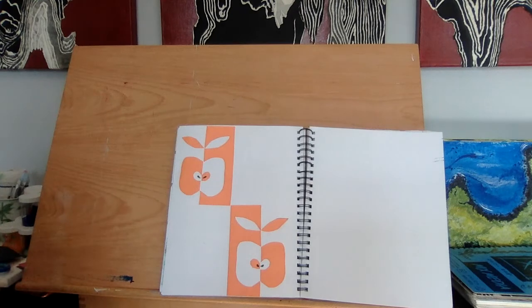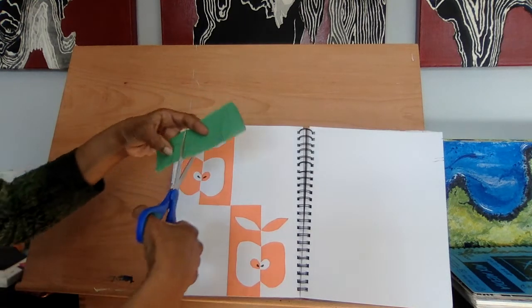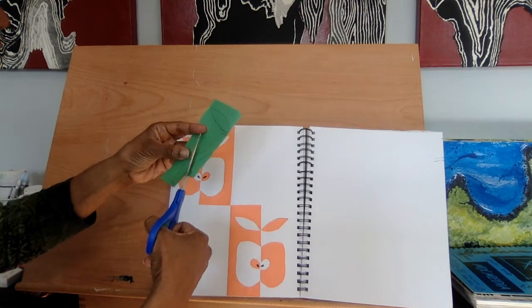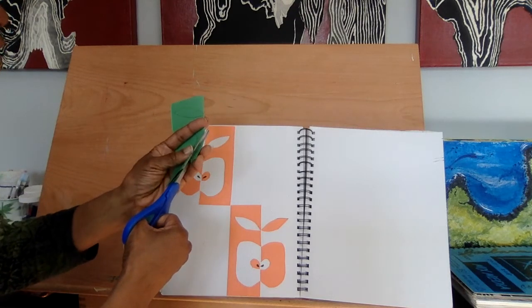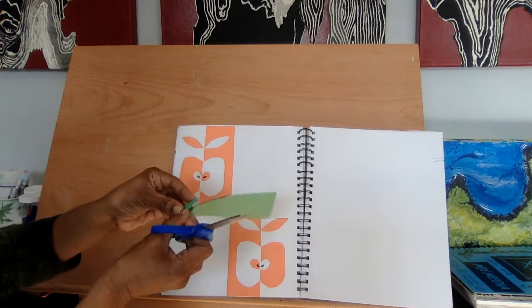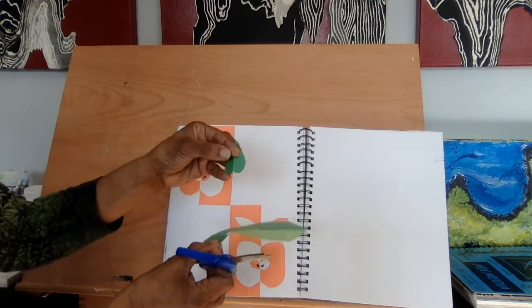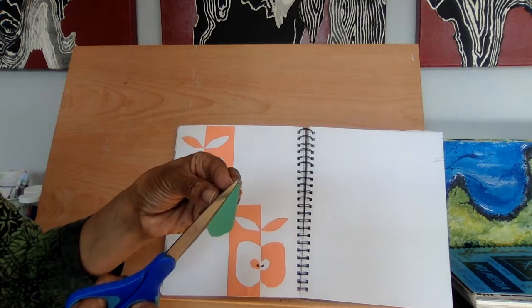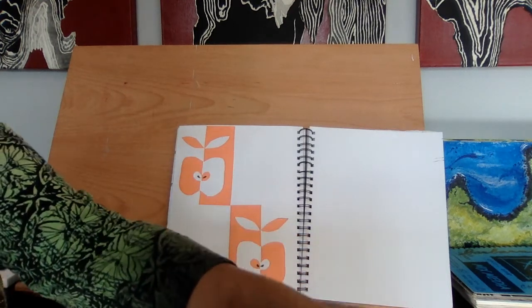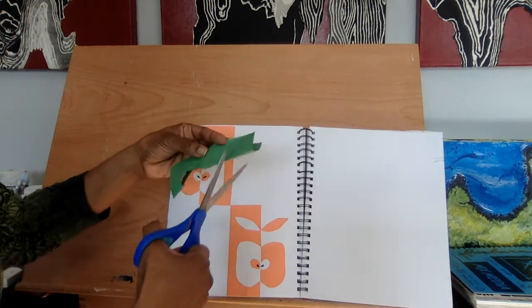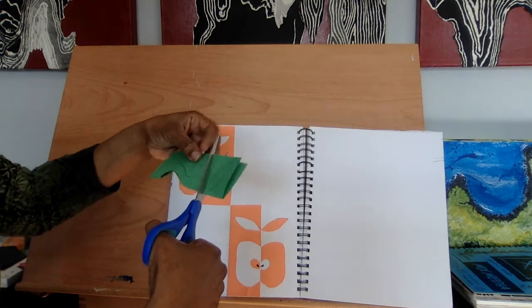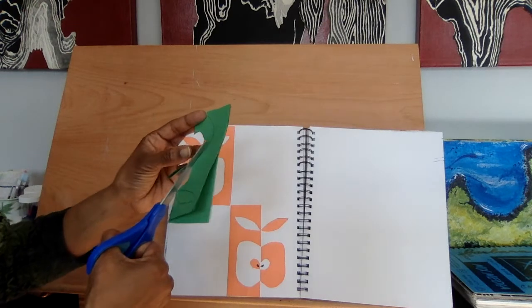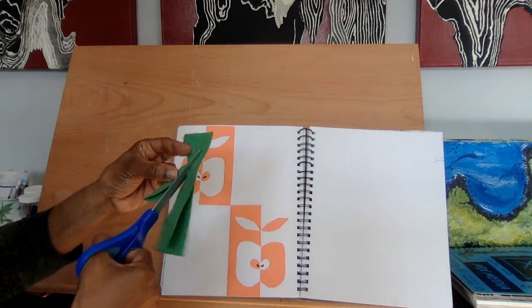And I'm going to cut that out. Now the pieces you cut, you want to save because you're going to use them. So that's my middle piece. And I'm going to cut it in half carefully, and then I'm going to save them. I'm cutting out the main part of my pear.